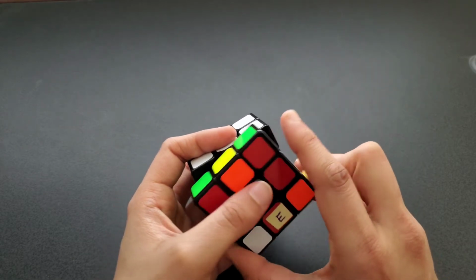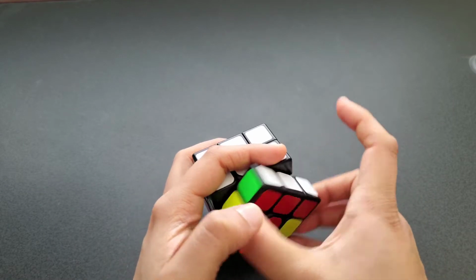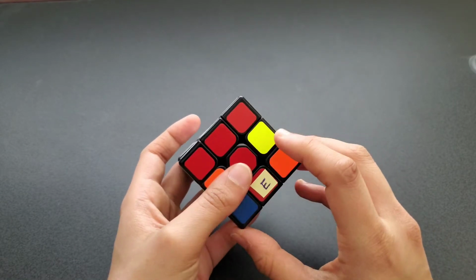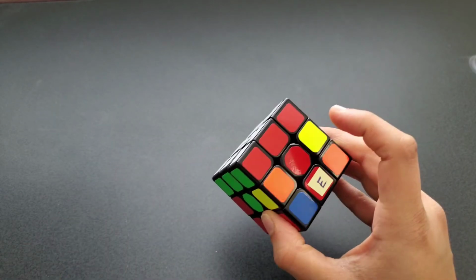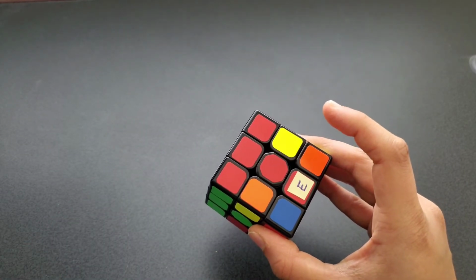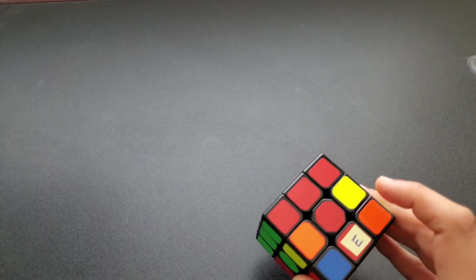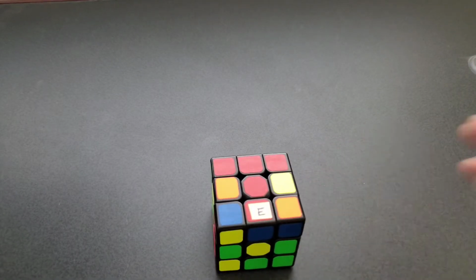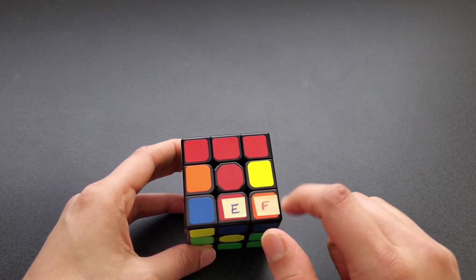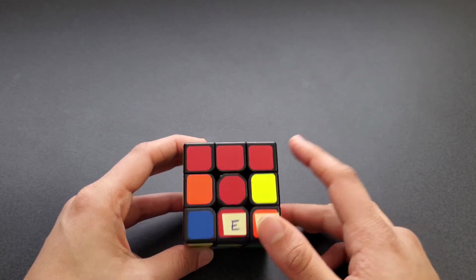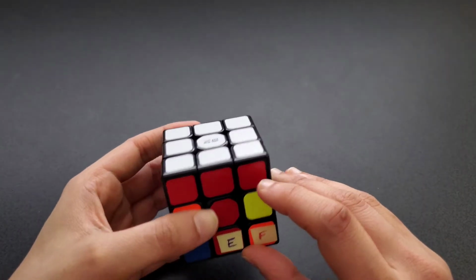I'm going to reverse this one more time. This time I'm going to mark the edge piece, and I'm also going to mark the friend sitting next to the edge piece. So now I have marked the edge piece and its friend sitting next to it. So let me repeat those steps again.